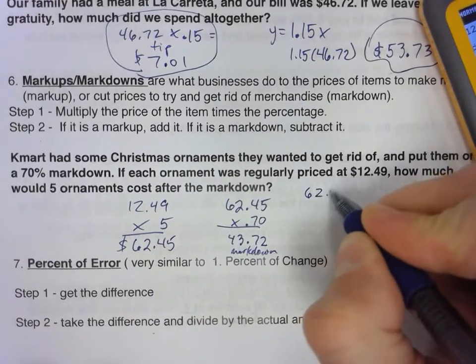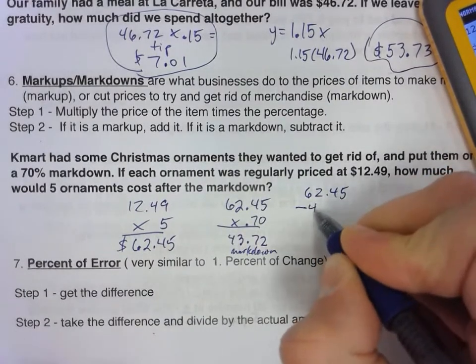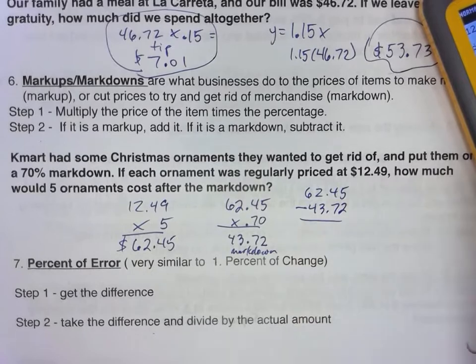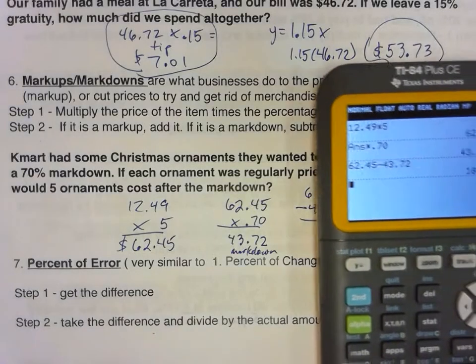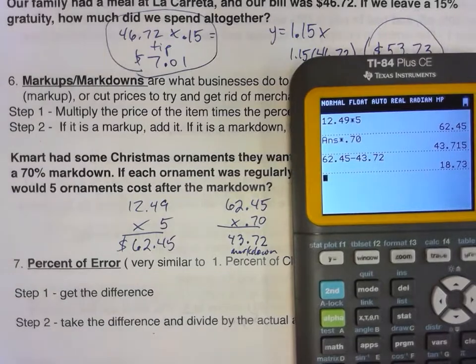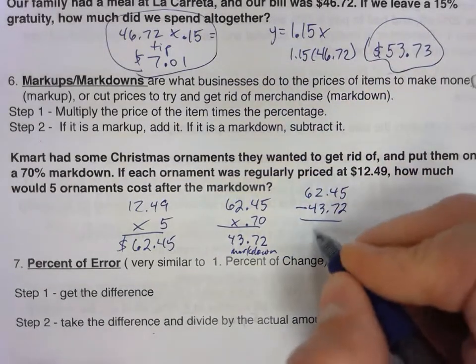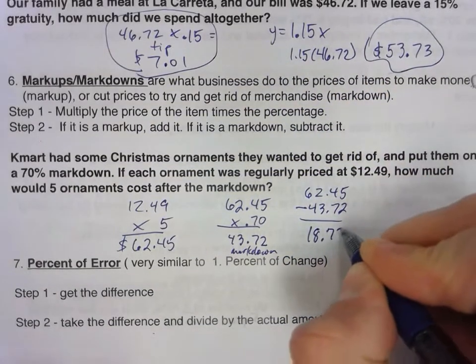So $62.45 subtract $43.72 will tell you how much they'll cost. So $62.45 minus the $43.72 you're going to save means you're going to pay $18.73. That's $18.73. That's about the year Miss Faust was born.